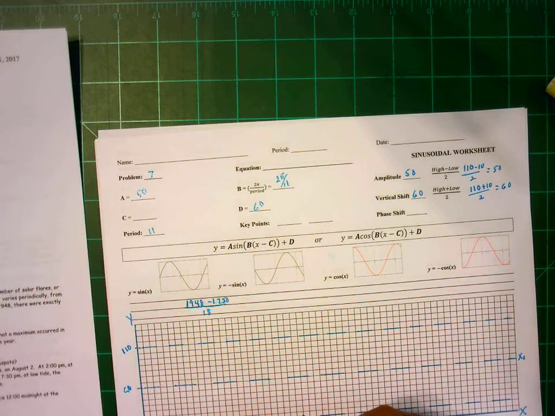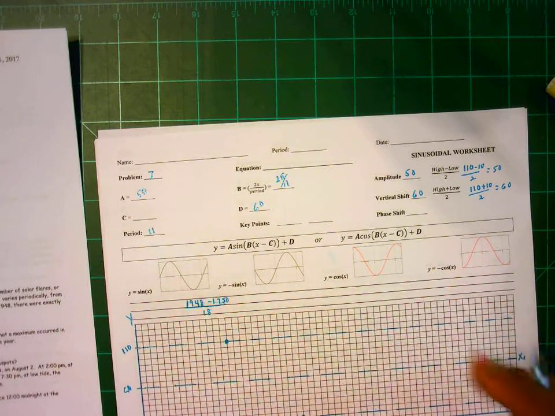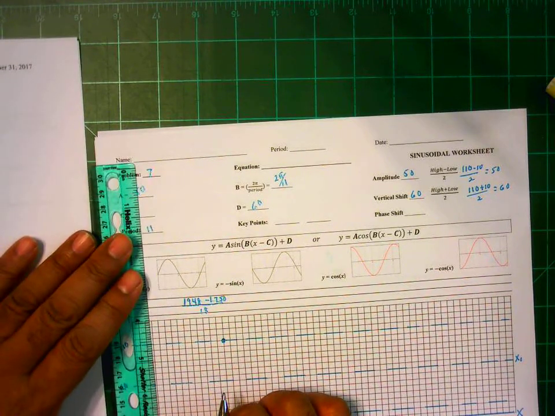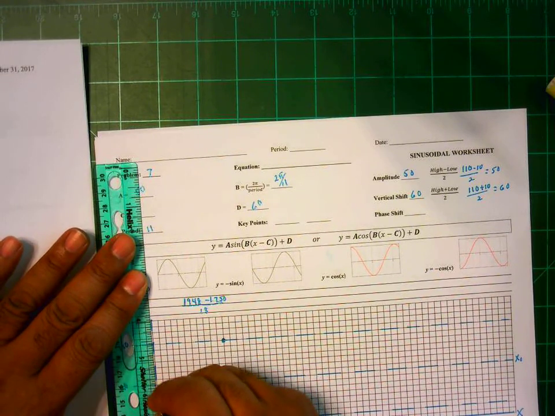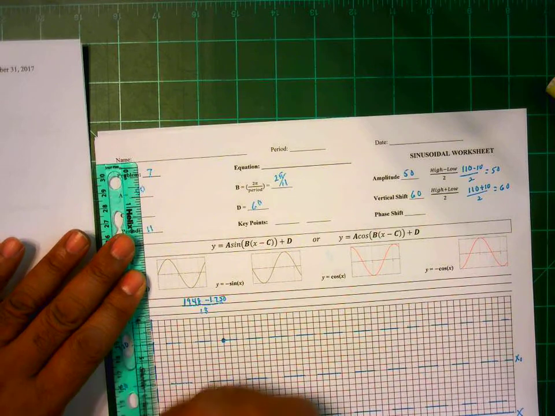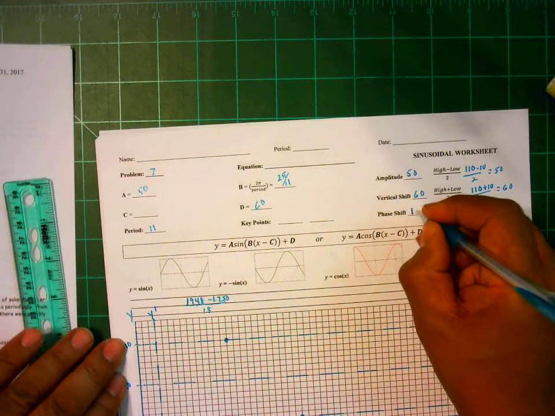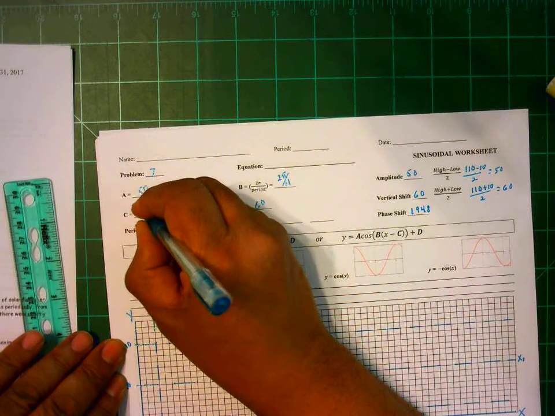So 11 divided by 2 is 5.5, so this is 1953.5. 1, 2, 3, 4, 5. So here we're here. Now since we're starting our time in 1948, we're moving the y-axis from 0 over to 1948. That's going to be our y prime. It's also our phase shift. So this is y prime. So the phase shift is 1948, and that's going to be C, 1948.